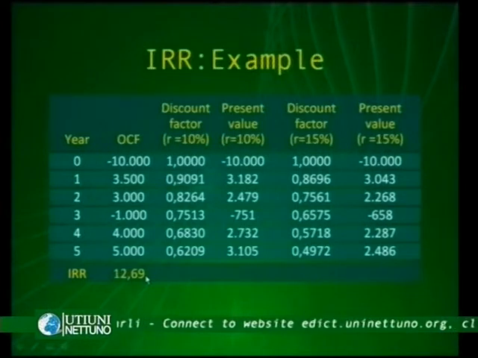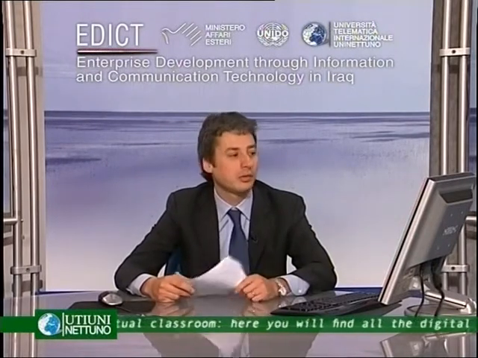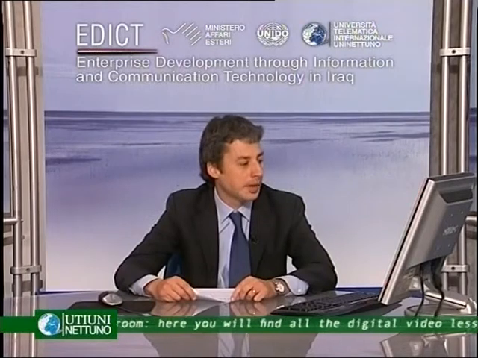This equation can be solved manually, but clearly it will be more complicated and will take time. But it can be easily solved using specific functions in financial calculators or in Excel. So typically this is a result that I can obtain very easily using one of these standard solutions.